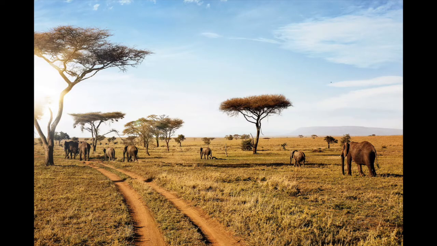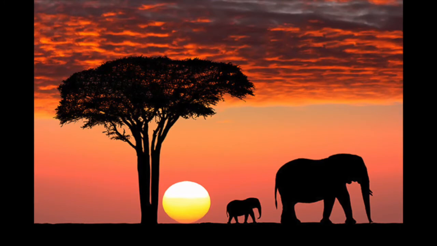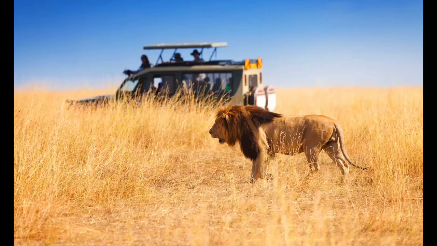Many different animals can be seen depending on the location of the safari, but the big 5 animals that are most likely to be seen are lions, leopards, rhinos, elephants, and Cape buffalo. Kruger National Park in South Africa is a popular destination for safaris.